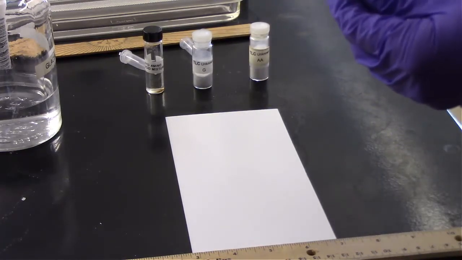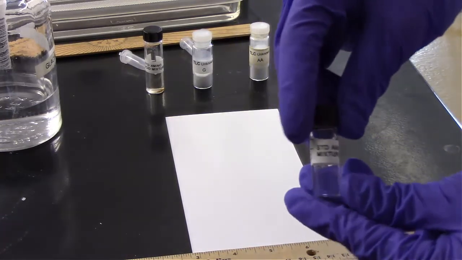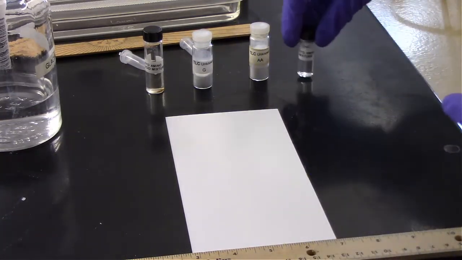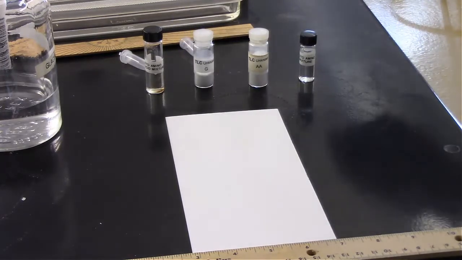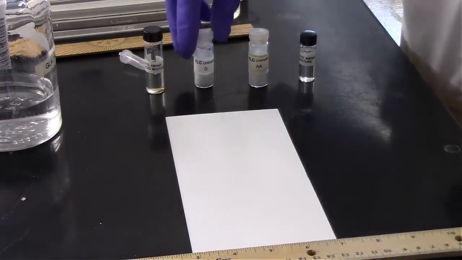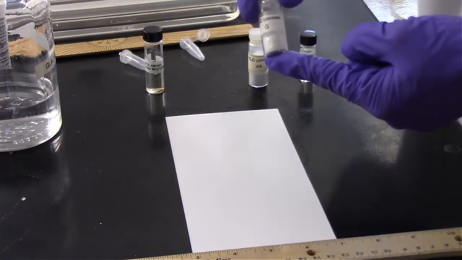And then we also have a standard amino acid mixture with 5 amino acids here. We'll discuss in more detail what's in each of those standards. So first thing we need to do is weigh out 1 milligram of our unknowns. So we're going to go over to the scale and weigh out 1 milligram of each unknown.